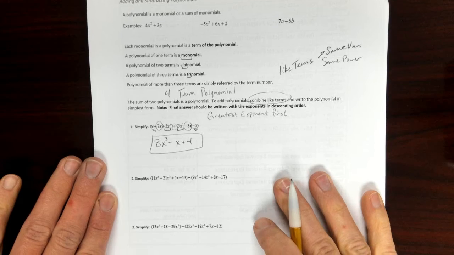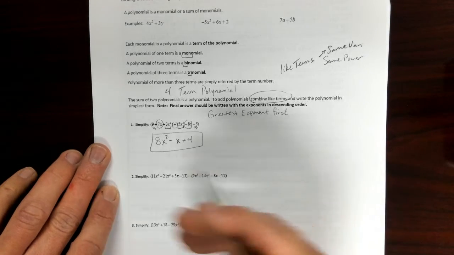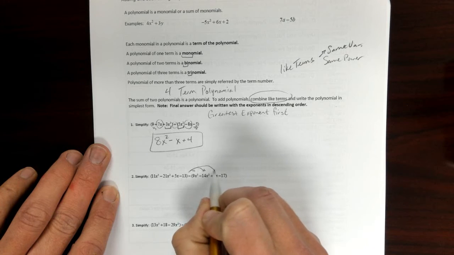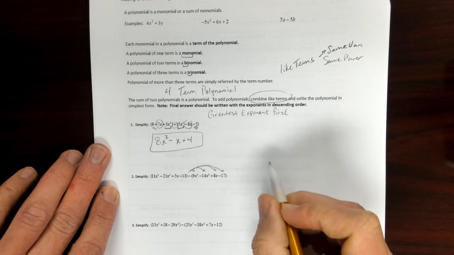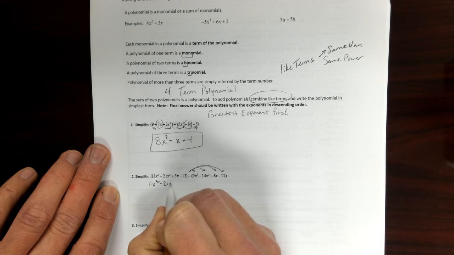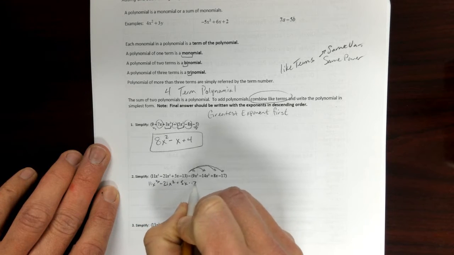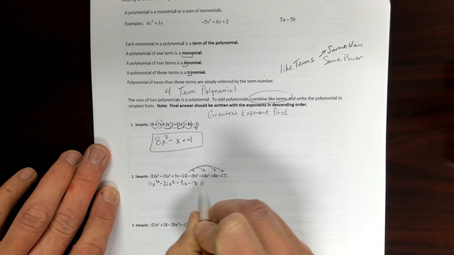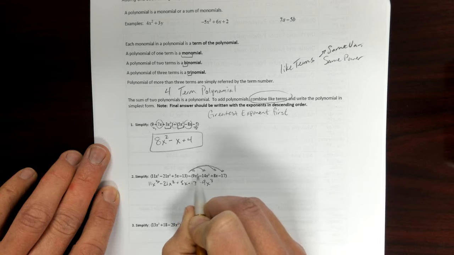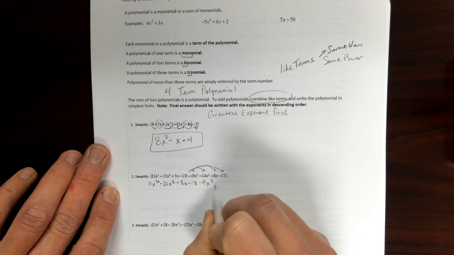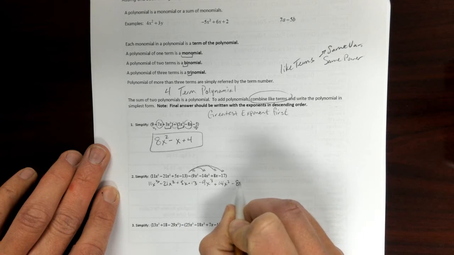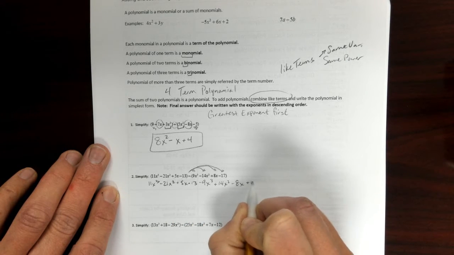Looking at number two, we're going to subtract these polynomials. Now what I'm going to suggest is that we rewrite this and distribute the minus sign to all your terms in that second parentheses. So this would be 11x cubed minus 21x squared plus 5x minus 13. And now minus 9x cubed plus, because minus times a negative, negative times a negative makes a positive, so plus 14x squared minus 8x, and then again plus 17.